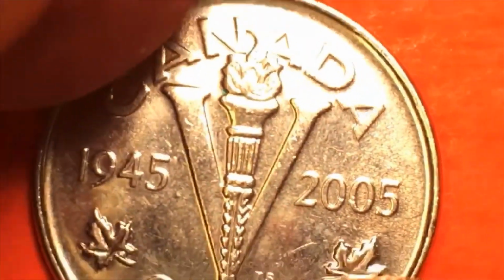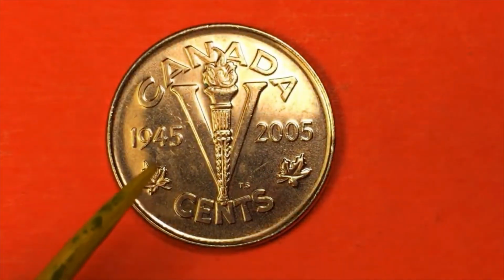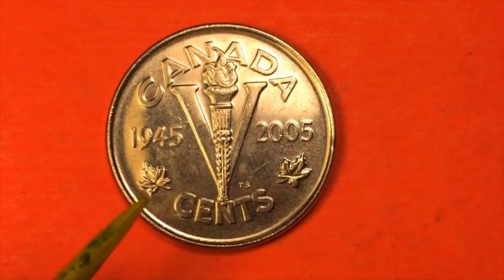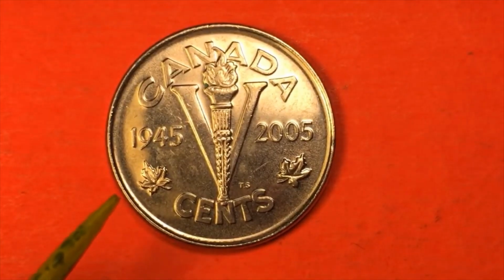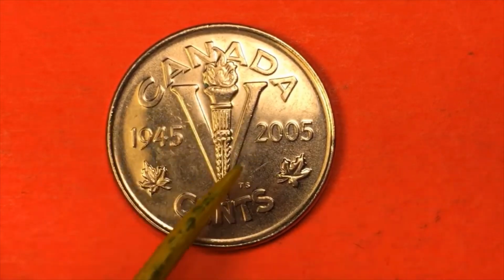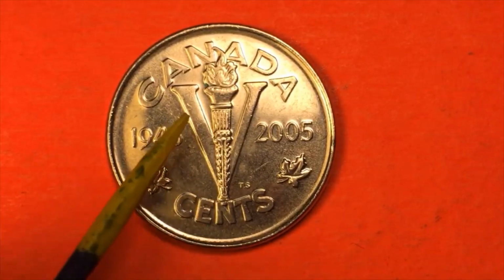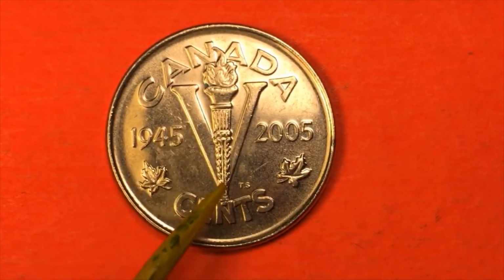The other reason I put this one in is because it has a special back, and this is the 2005 version. They reproduced a Canadian coin from the 1940s. In 1943 until 1945, they produced a V version of the Canada 5-cent coin. And V is also the number 5 in Roman numerals.